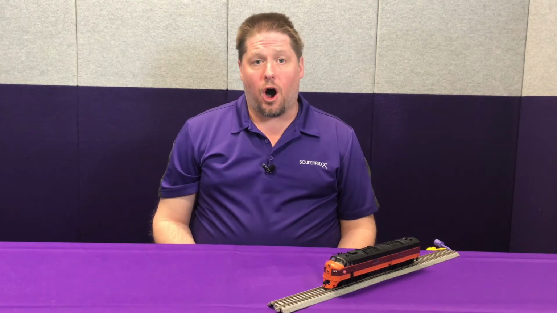First of all, we're at this E8. Out of the package, we've got the headlight wired to the headlight function, and then we have the number boards wired to the FX3 and the Mars light wired to the FX4. On most controllers, this is going to be controlled by function 0 when the locomotive is moving forward for the headlight, and function 24 for the FX3 and function 25 for the FX4 lighting effects.